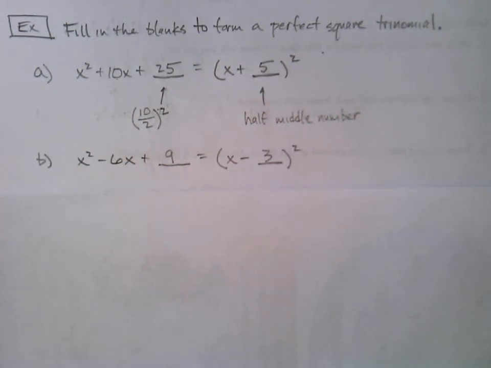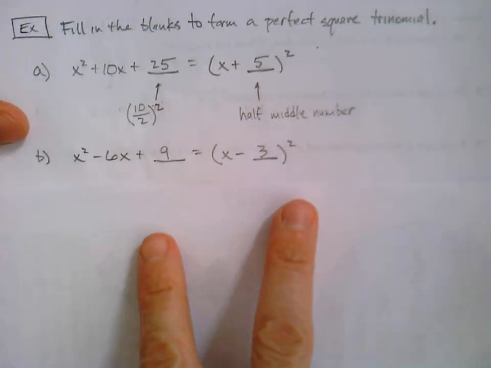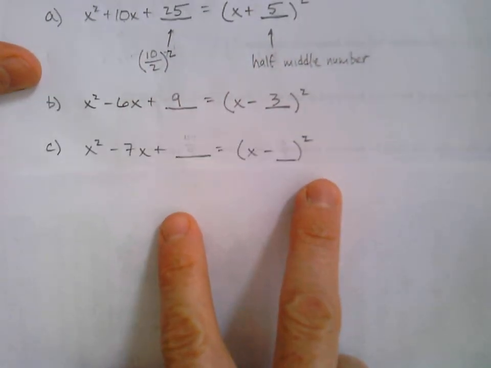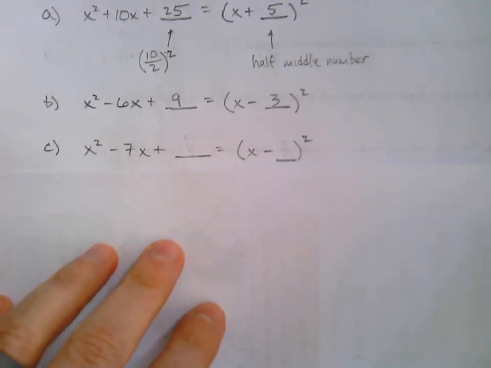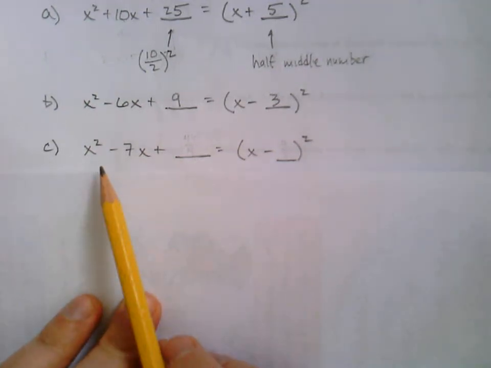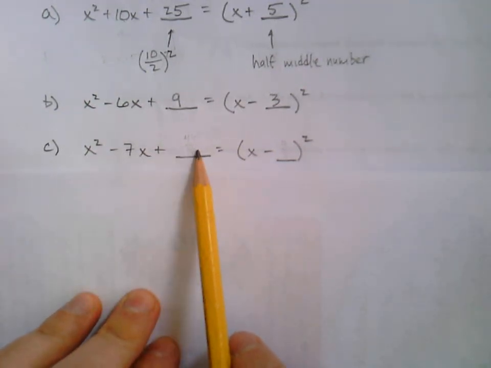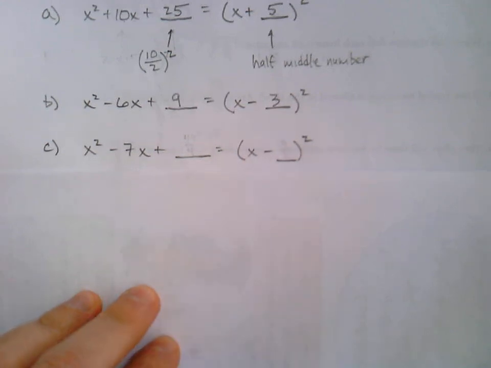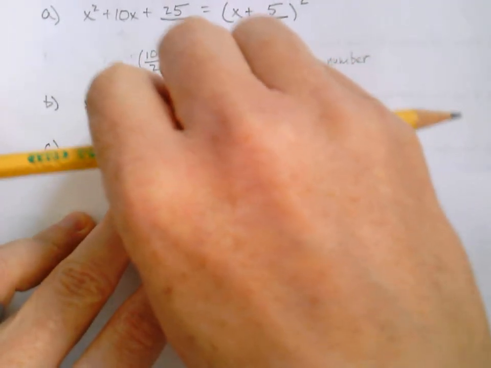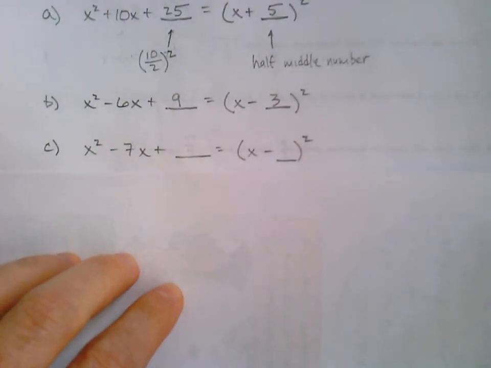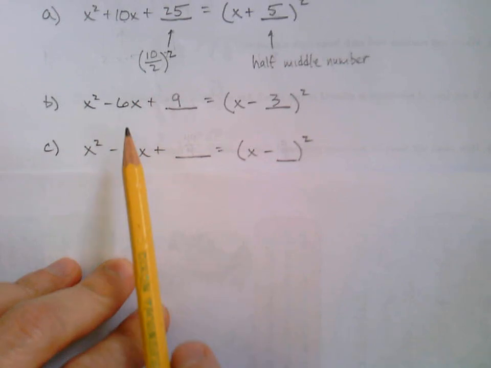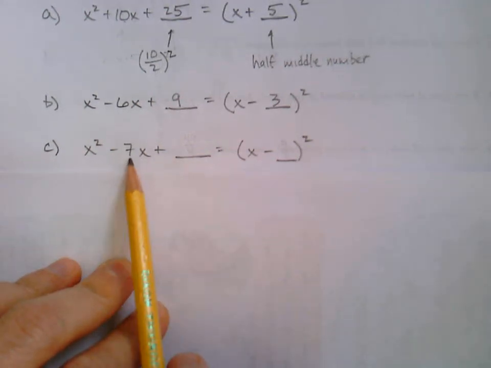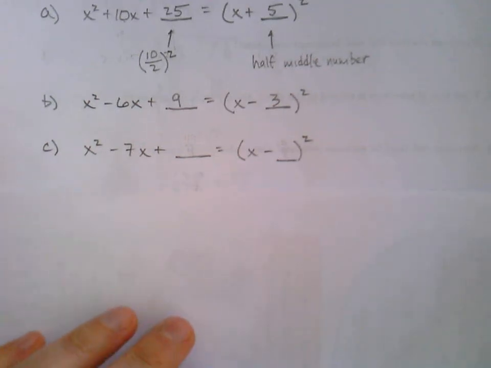Okay, I've got one more for us. And I will warn you, they get more difficult. This is the hardest one of the 3. X squared minus 7x plus what? X minus what squared? And we think, oh my gosh, these two were much easier because they were even, right? 10 divided by 2 is 5, 6 divided by 2 is 3, but 7, if I'm going to follow that same thinking, I'm really not sure.